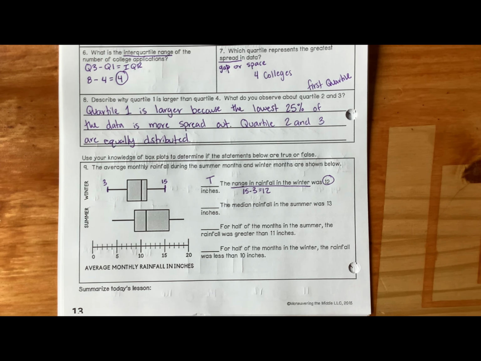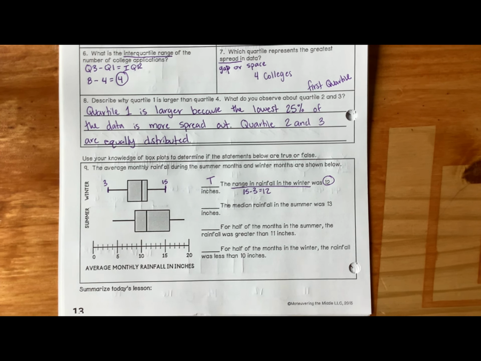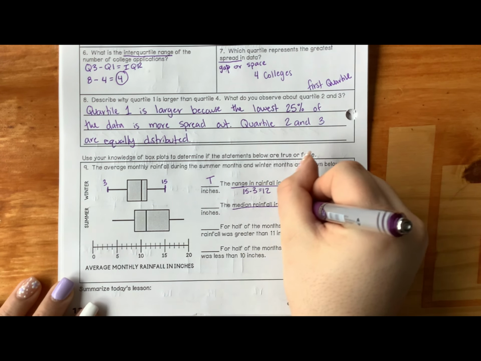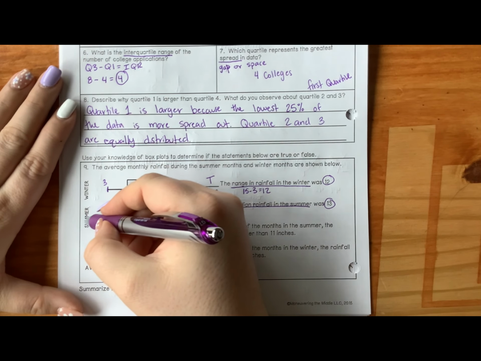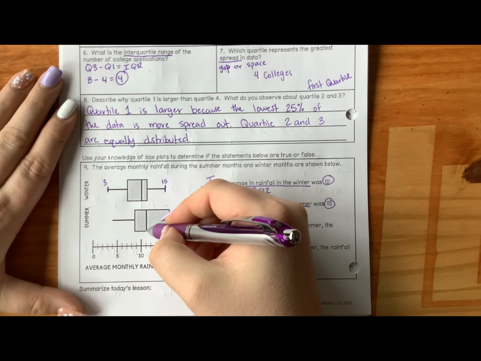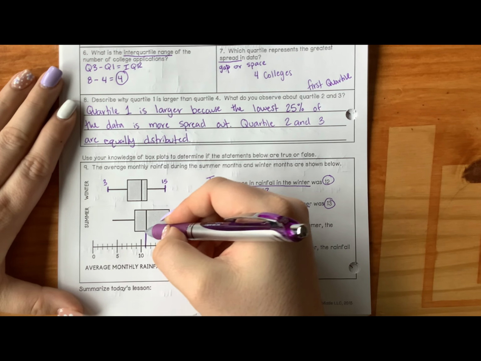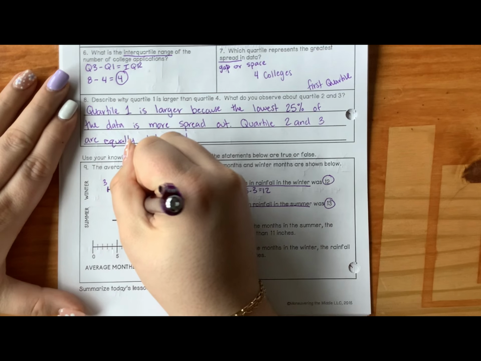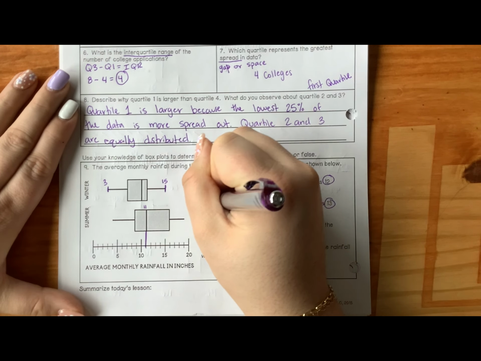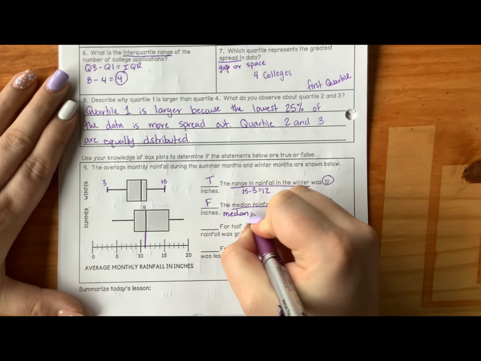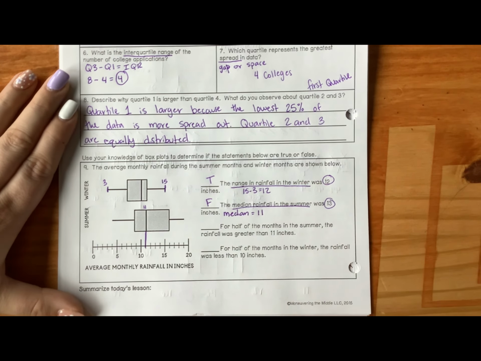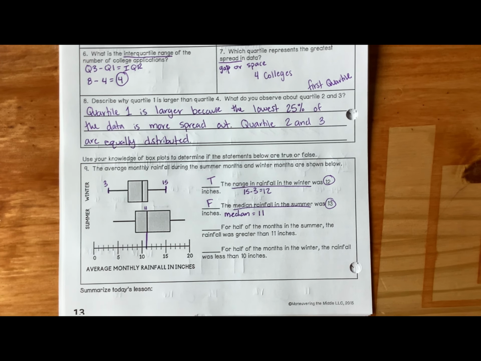Okay. The next one, the median rainfall in the summer was 13. Median of the summer, 13. So if I look at my summer months, and look at my median, it comes right down in here to 11. And 11 is not 13, so this is false. And we're gonna write median equals 11 to make it true.